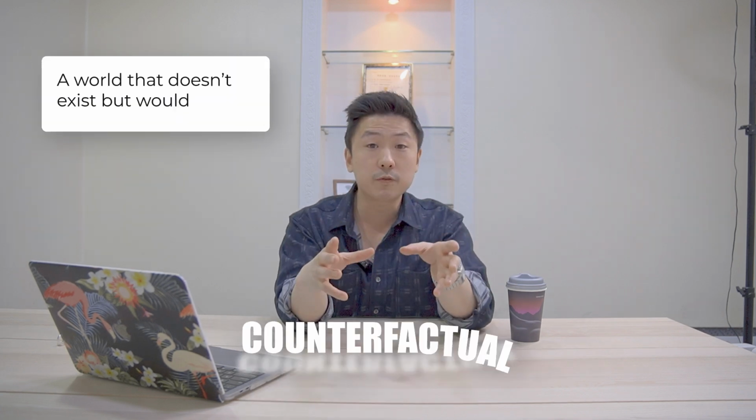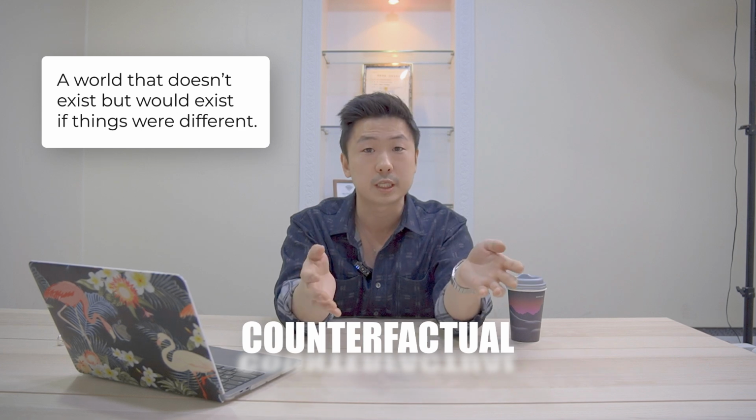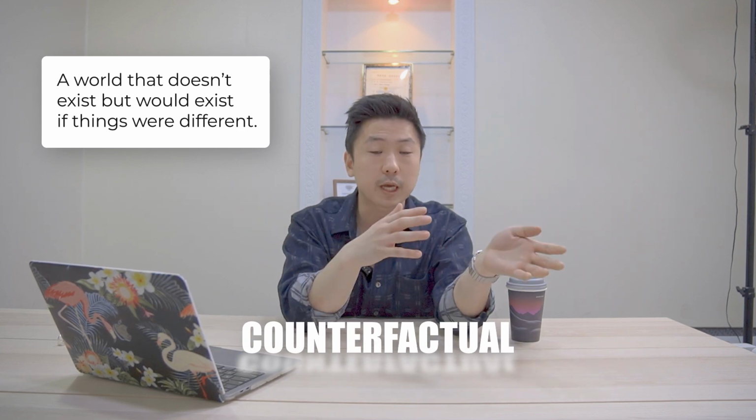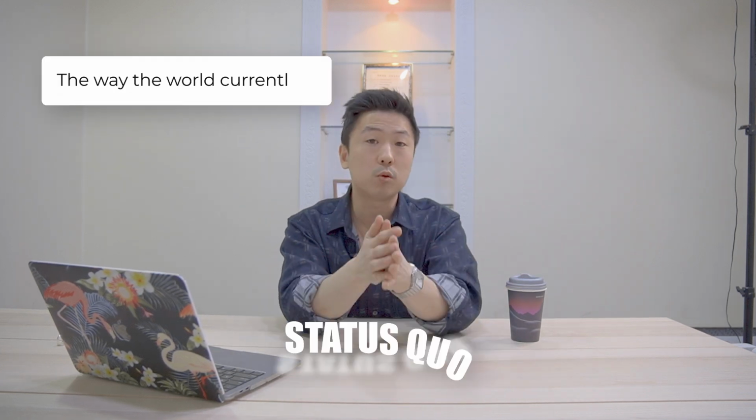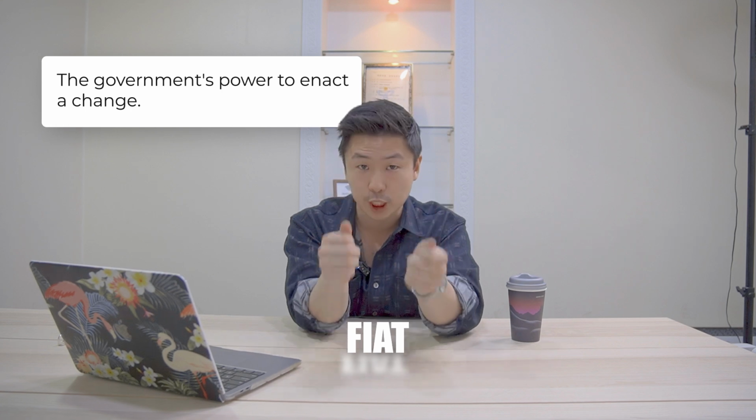Counterfactual. A counterfactual is a world that doesn't exist, but a world that would exist if you made a change or something else was different. Status quo. It's what the world looks like right now. FIAT. FIAT is the amount of power that the government has to make a change.